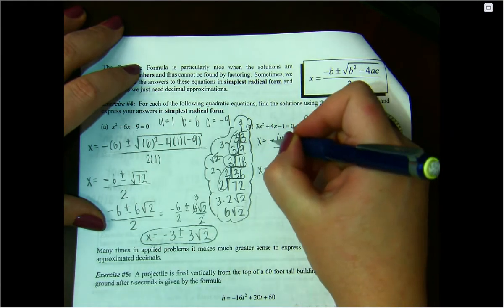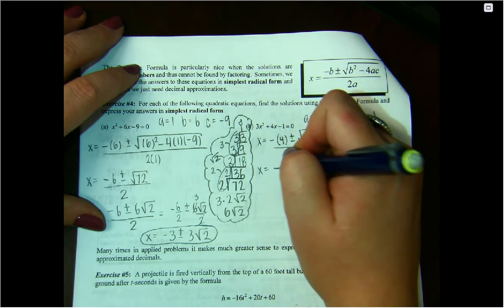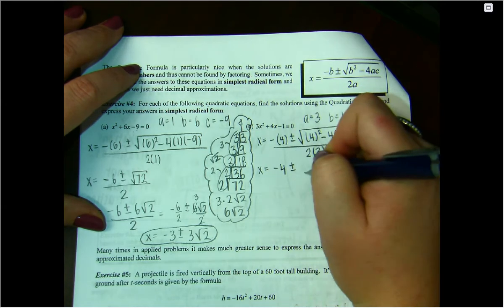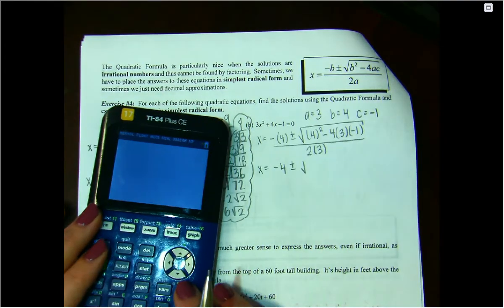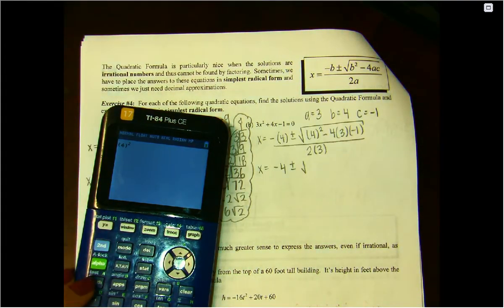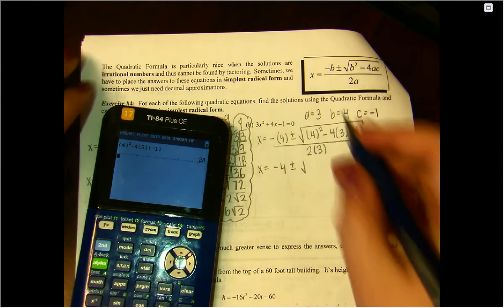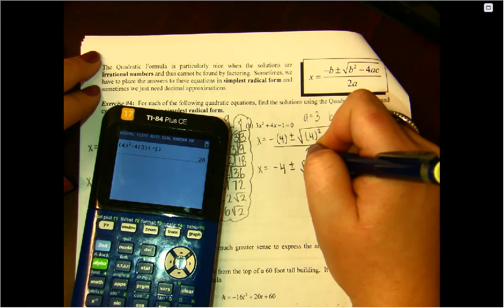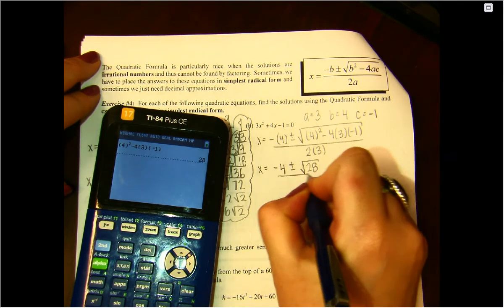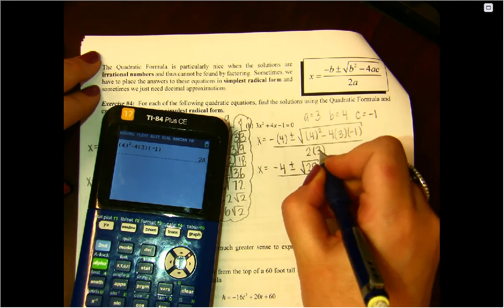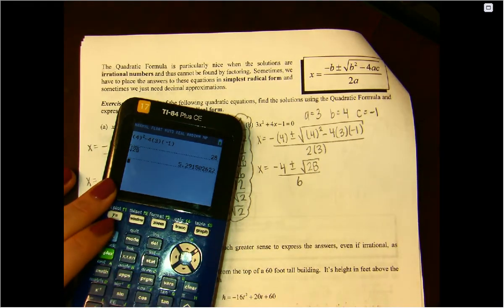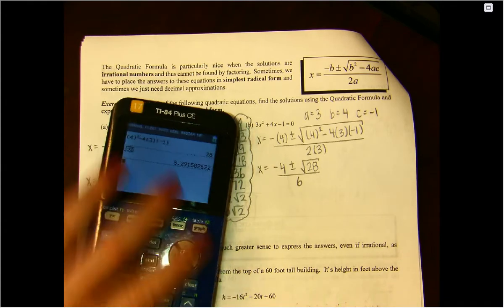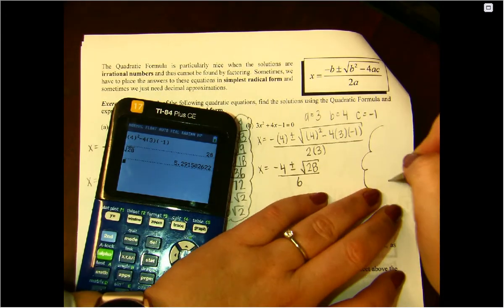Okay, I'm going to simplify out. So negative 1 times 4 is negative 4, plus or minus. I'm going to simplify right underneath this radical first. So I'm going to have 4 squared minus 4ac, which is radical 28, all over 2a, so 2 times 3 is 6. Okay, radical 28, is that a perfect square? No, it is not. So I'm going to have to do some birthday cake work.